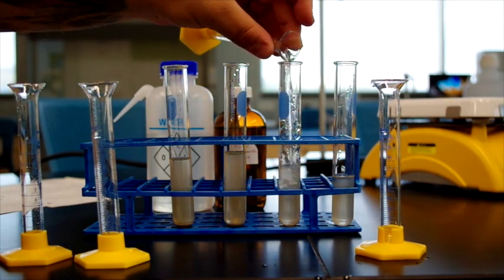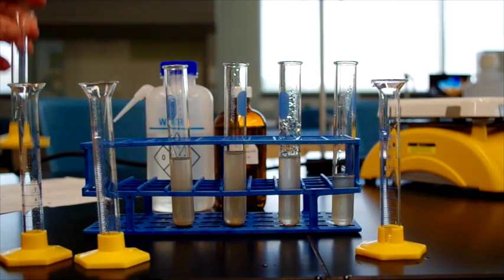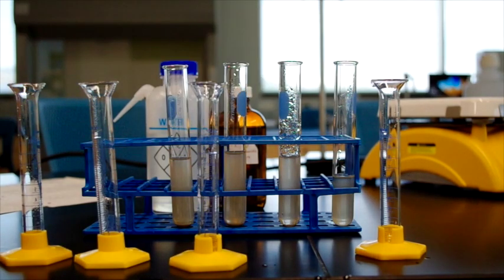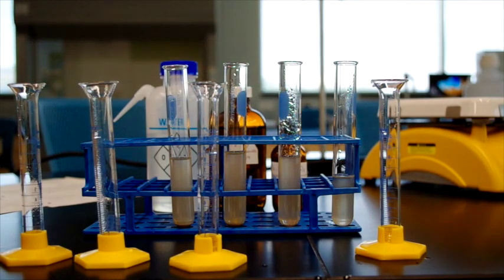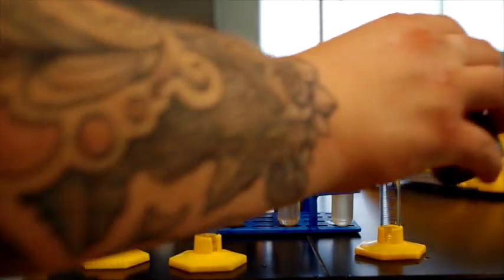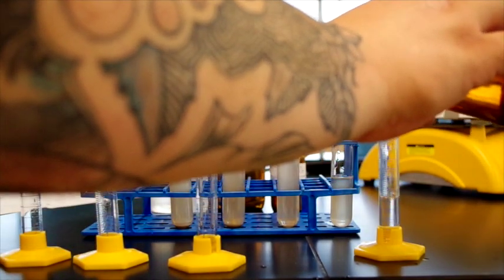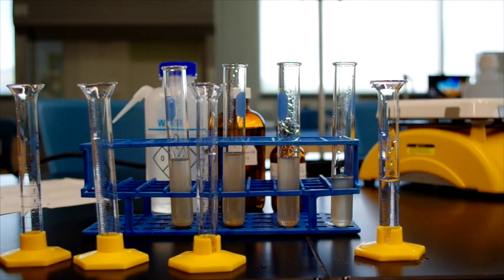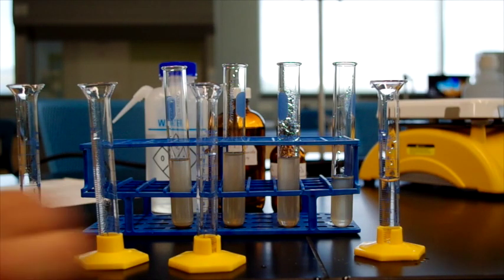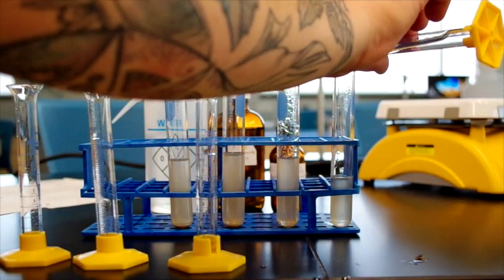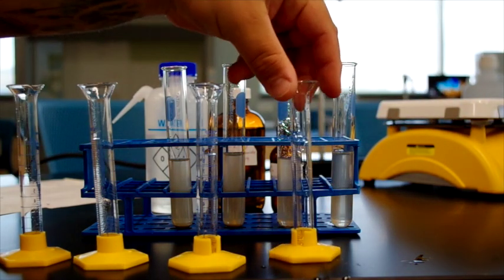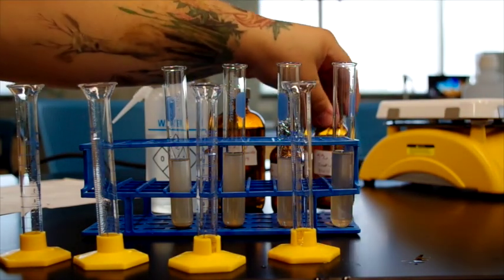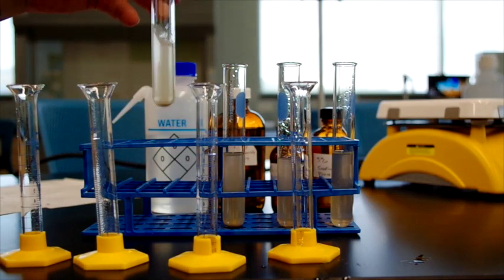And that one goes there. And then the final one, we will add sodium sulfate. And the procedure says to make sure they're mixed up, so we're just going to shake it a little bit.